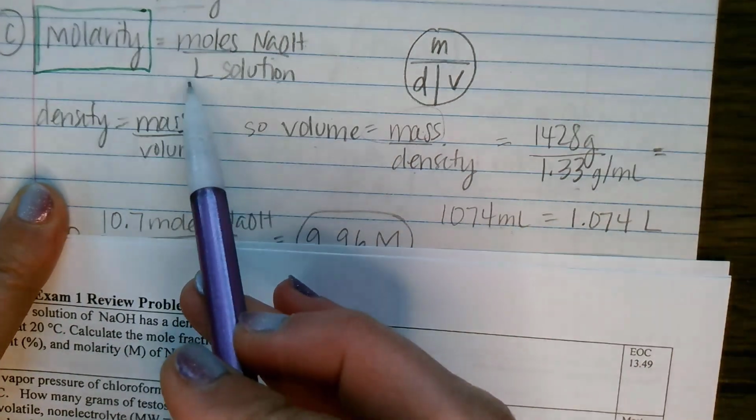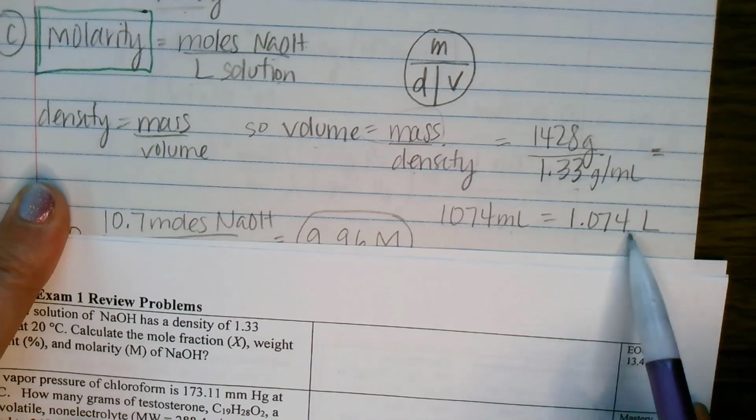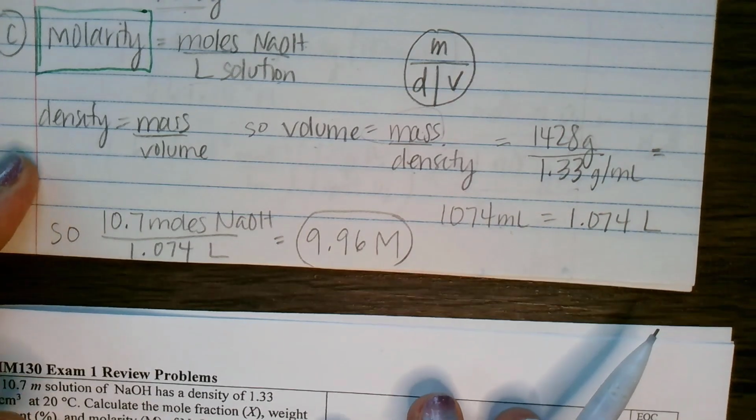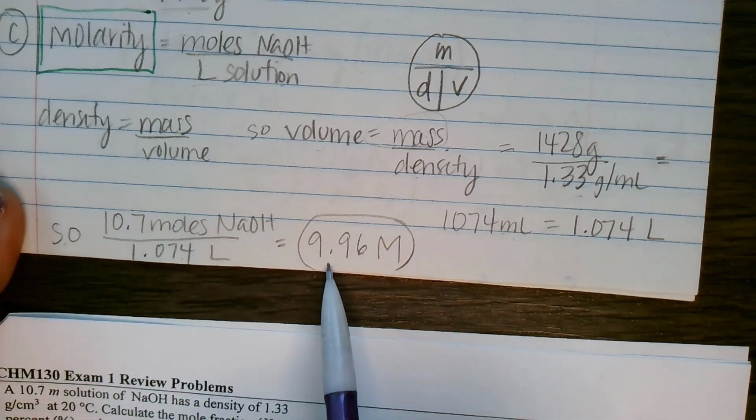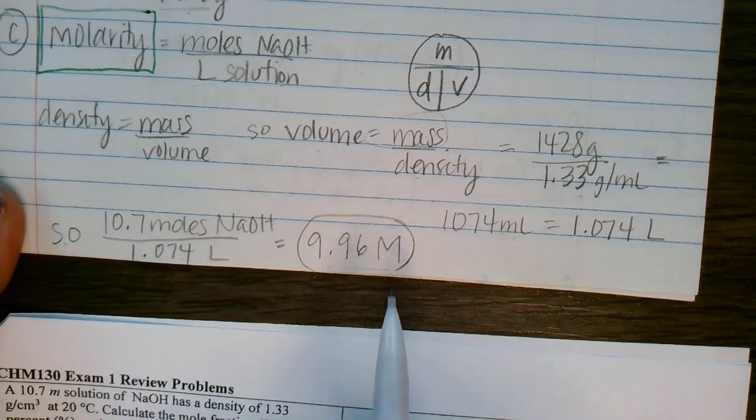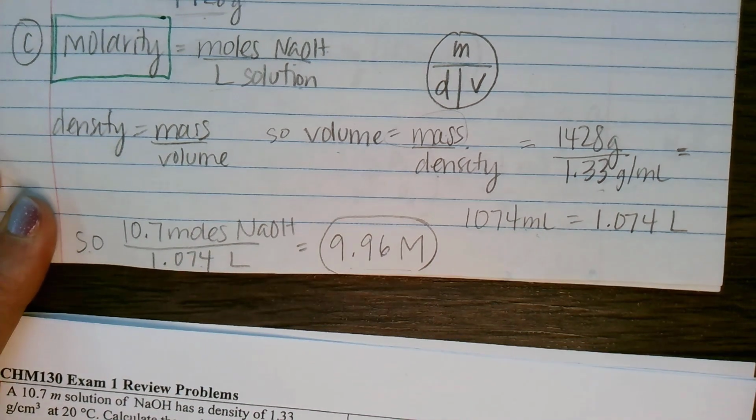But remember, molarity needs to be in liters. So move your decimal back 3 spots, and now we can finish. Moles divided by liters to get the concentration, 9.96, capital M, to stand for molarity.